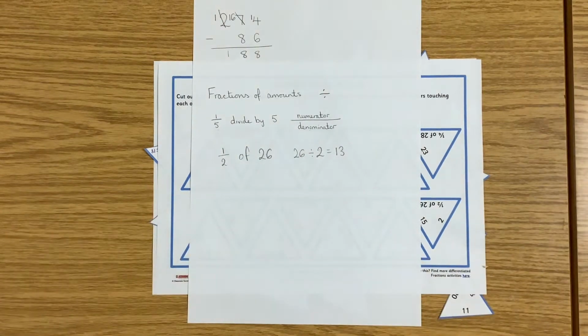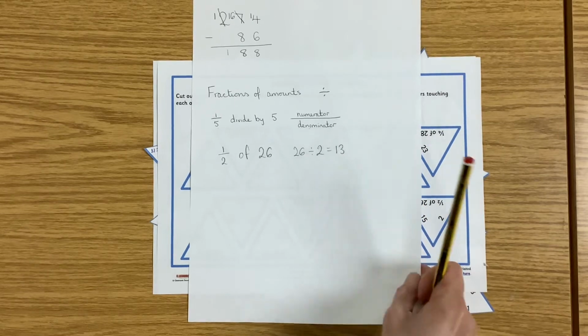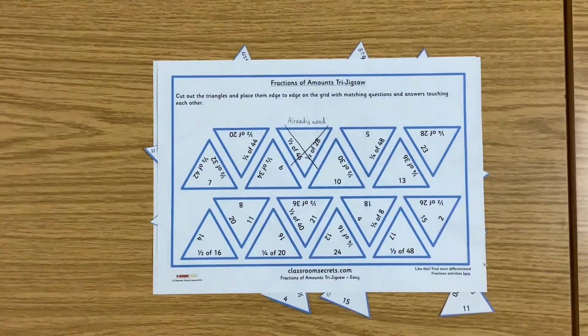Now for today's activity, we're going to practice dividing by the denominator with an activity that's called a tri-jigsaw. You today are going to choose one of 3 levels, and for all the levels, the activity is exactly the same idea. The numbers just get a little bit bigger as the levels get harder.